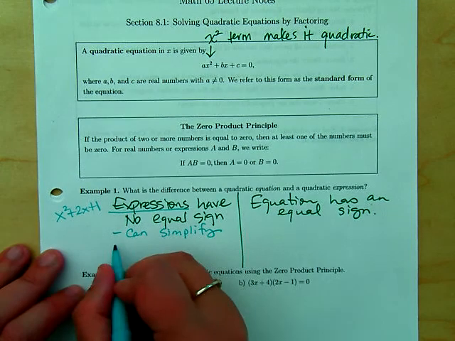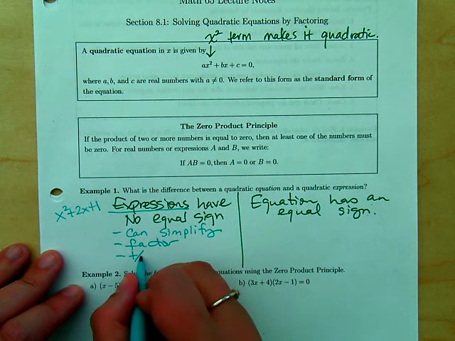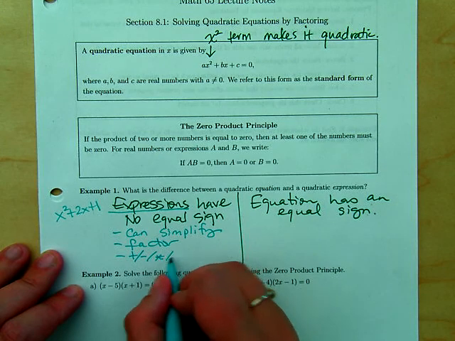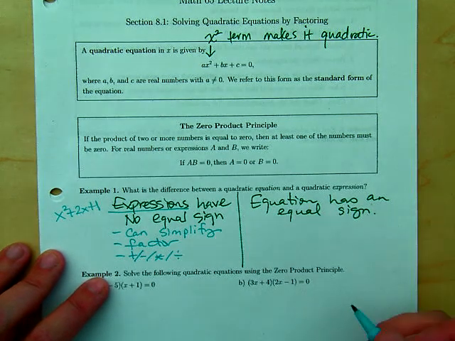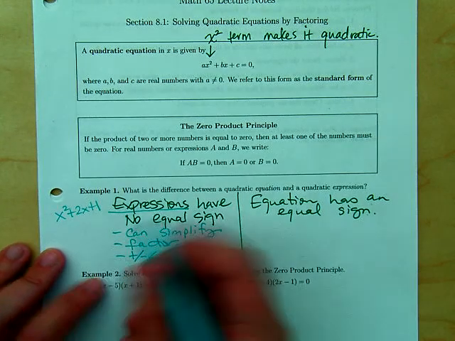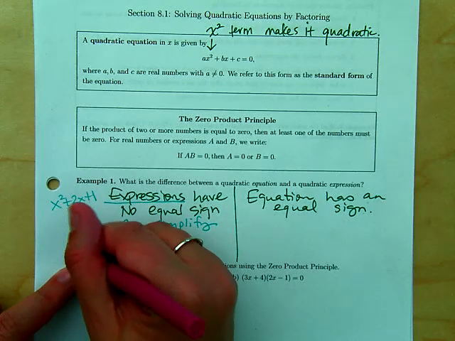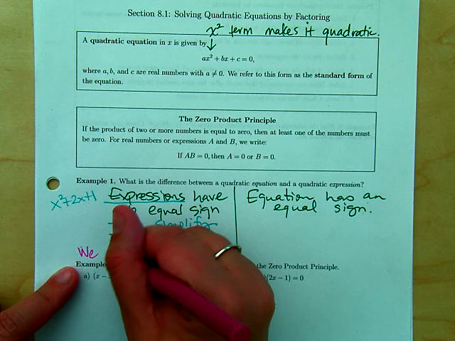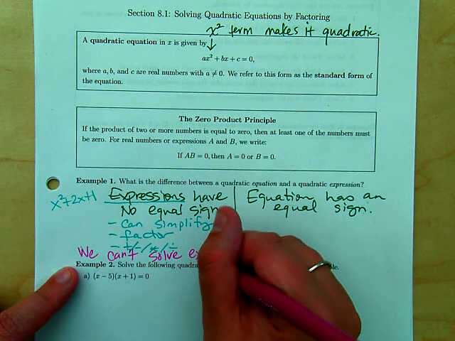Factoring them. Yes, we can factor them. We can also add, subtract, multiply, and divide expressions. Okay, but we can't solve expressions.